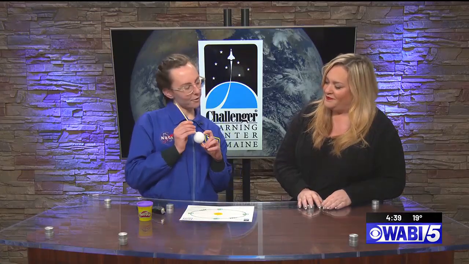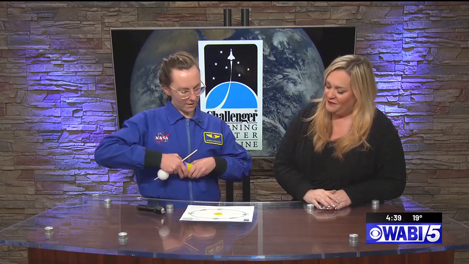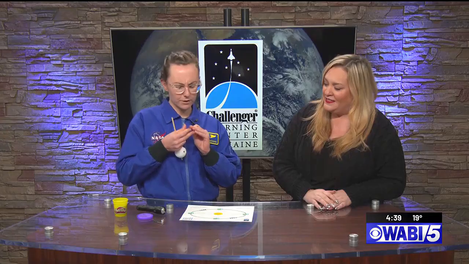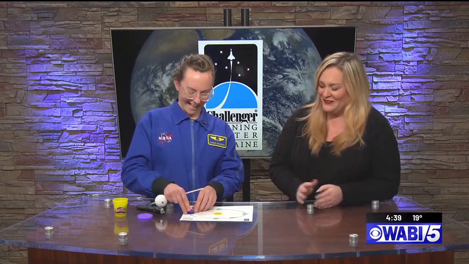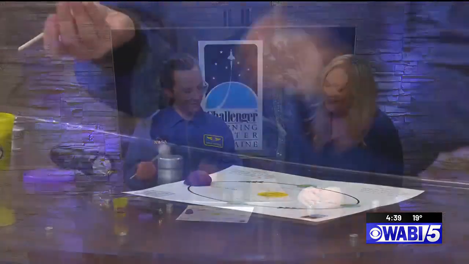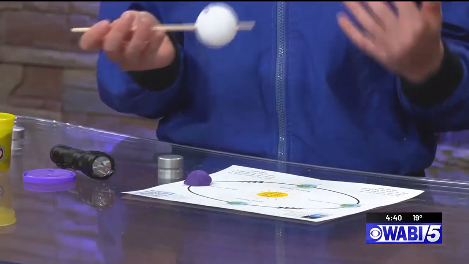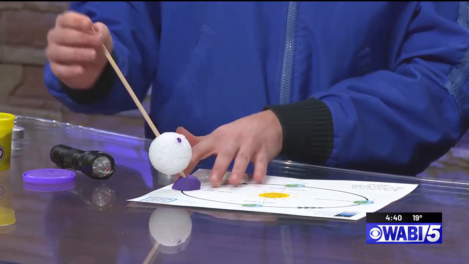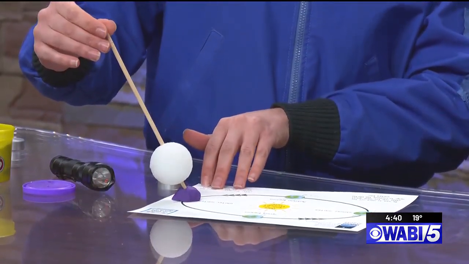So I put a little dot for about where we are here in Maine. I love that. We're going to see what's going on around the winter solstice. I have a little blob of Play-Doh here to help us remember that 23.5 degree angle. The kids love the Play-Doh too. Yeah, and maybe the adults too, right? I think this is a great one for adults because sometimes you need a little refresher on why we have seasons and what the solstice is. So I'm estimating that that's probably about my 23 degree tilt there.